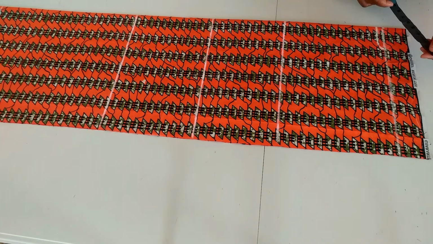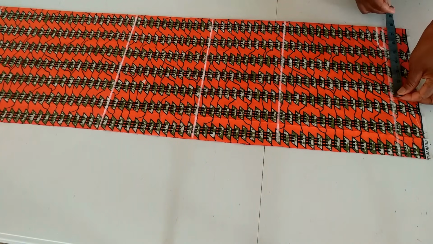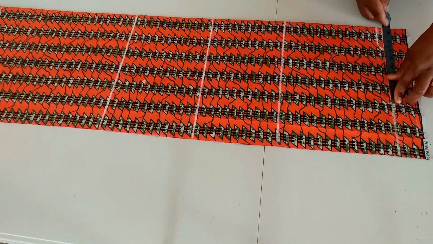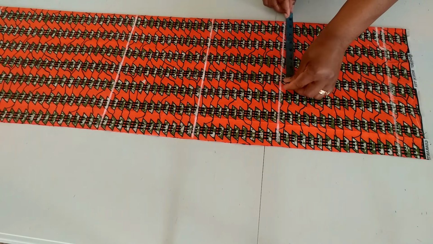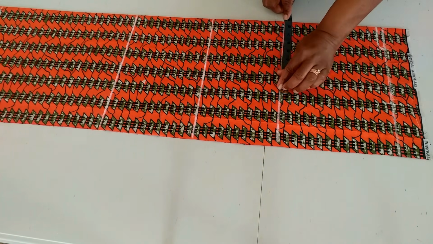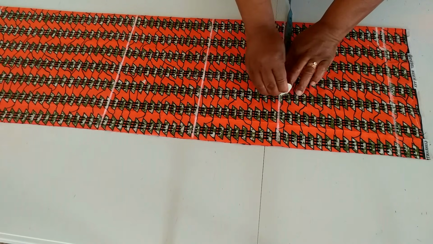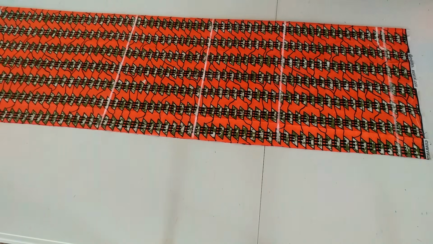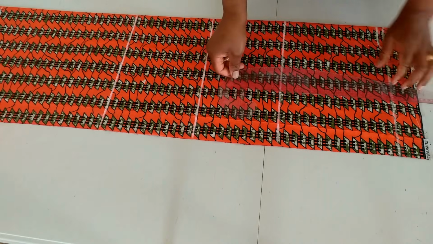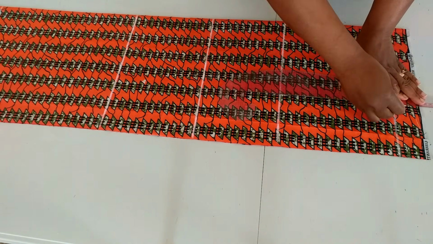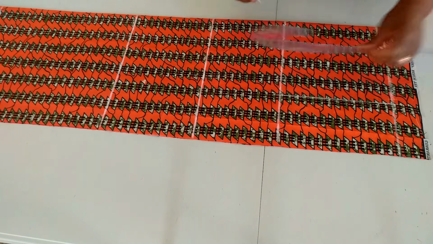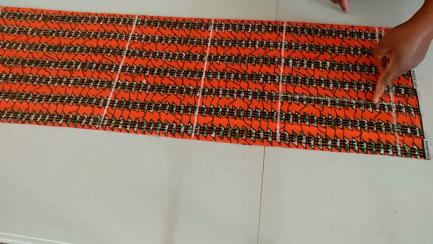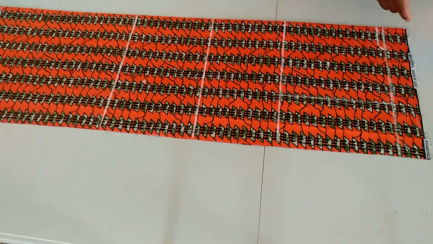I'll mark her shoulder line. 16.5 inches divided by 2 is 8 inches plus 1/2 inch seam allowance, 8.5. Here I'll come down by 1 inch for shoulder slant. I'll connect it to the neck width.